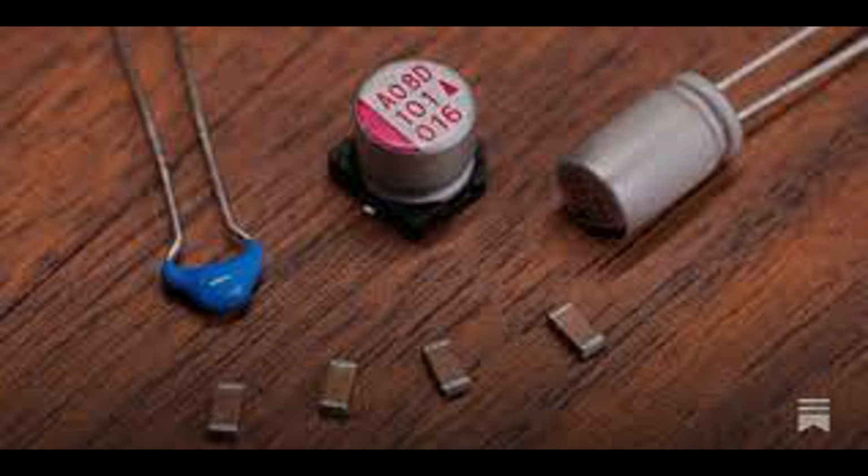Coupling capacitors are used in transistor amplifiers to connect the input signal to the base and the output signal from the collector while blocking DC bias. Example. In a common emitter amplifier, coupling capacitors allow the AC signal to reach the transistor's base while isolating the DC bias from the signal source.